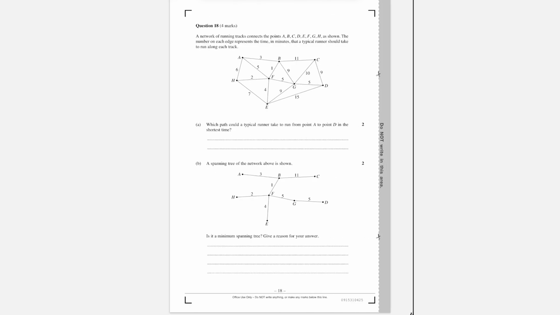Moving on. Question 18. A network of running tracks connects the points A, B, C, D, E, F, G, H, as shown. The number on each edge represents the time in minutes that a typical runner should take to run along each track. Which path could a typical runner take to run from point A to point D in the shortest time? Okay, so that's point A and that's point D.